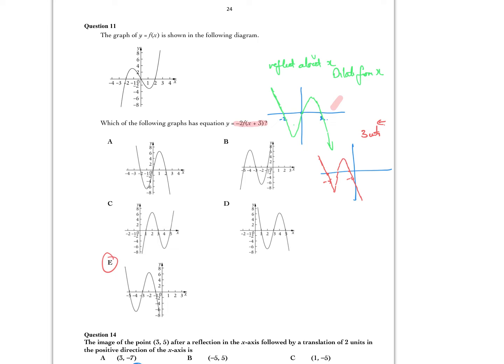I've flipped the graph upside down, so the intercepts didn't get affected at -2, 0, and 2. But I've flipped each of them upside down and increased the size of the turning point a little bit. And then the x plus 3 inside shifts everything 3 units to the left. So my intercepts become instead -5, -3, -1.